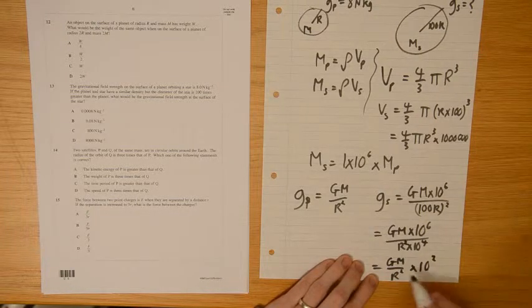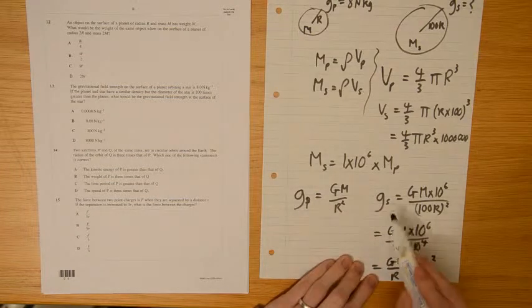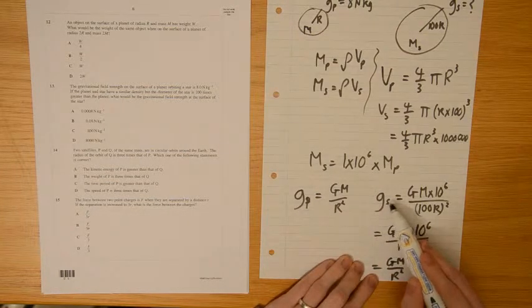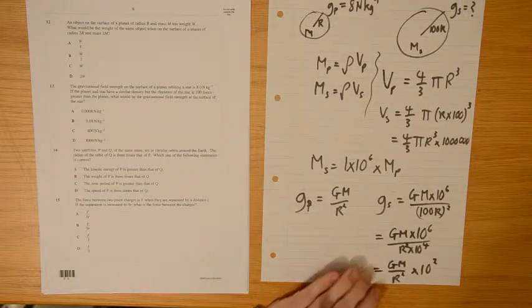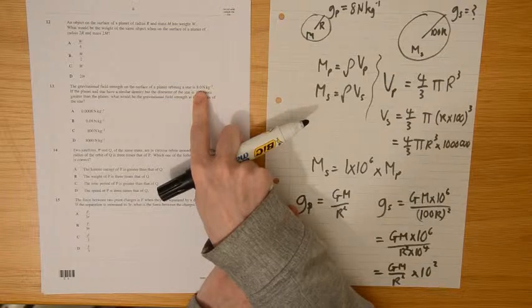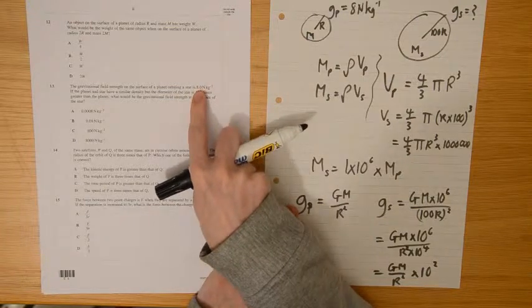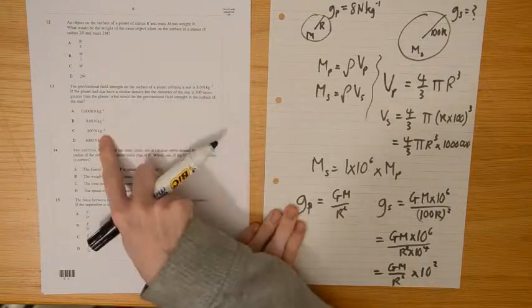Now of course we're noticing that it's GM over r squared, it's exactly the same as GP, so we've just worked out that the gravitational field strength on the surface of the star is going to be times 10 to the 2, which is 100 times greater than the gravitational field strength on the planet. Gravitational field strength on the planet is 8 newtons per kilogram, so our star's field strength on the surface is going to be 100 times that much, so it's going to be 800 newtons per kilogram.